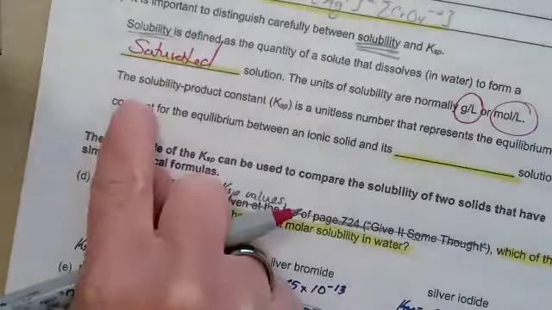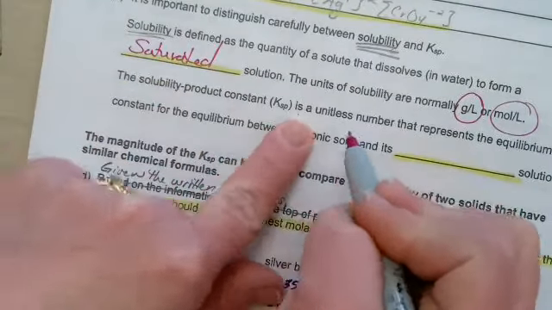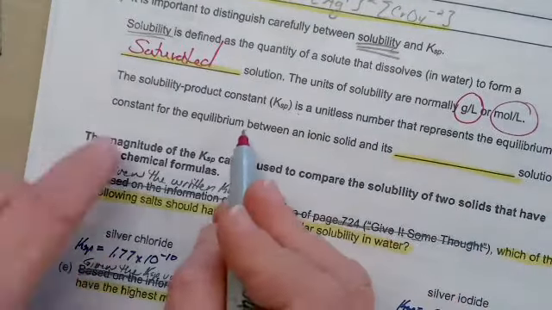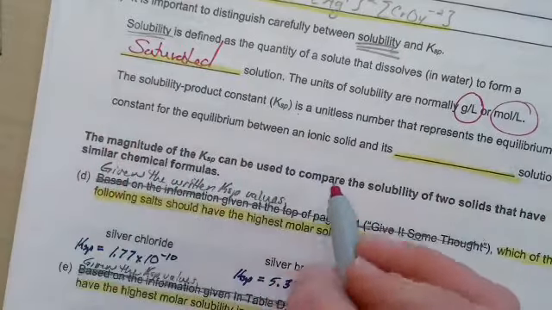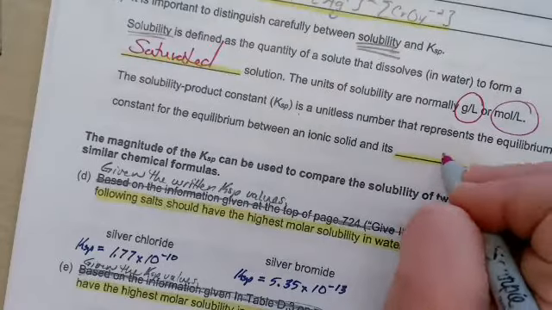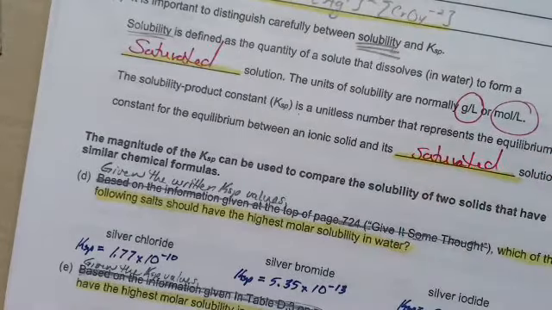Okay, so KSP is unitless, like all our other Ks. We're just evaluating the value of it. It represents the equilibrium between the ionic solute and its saturated solution of ions.